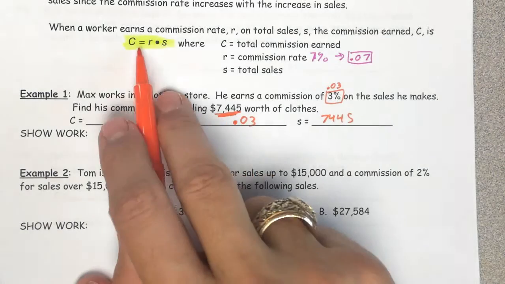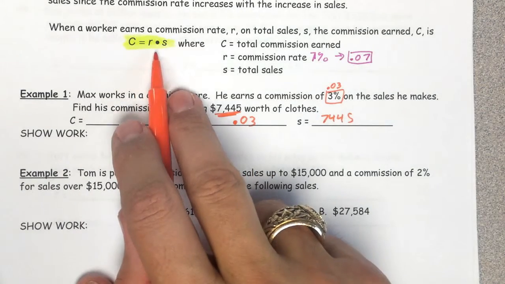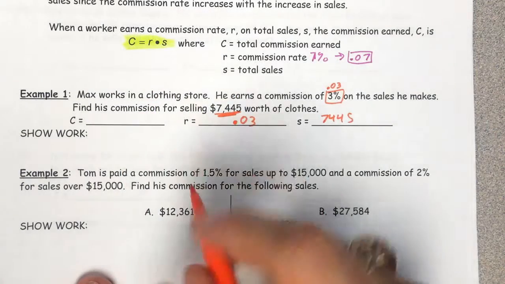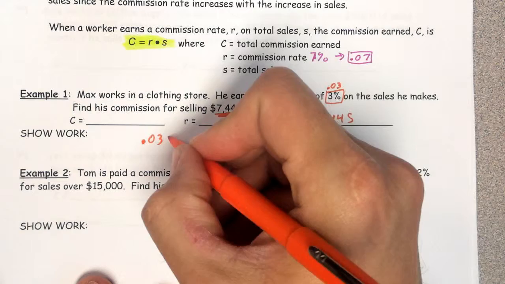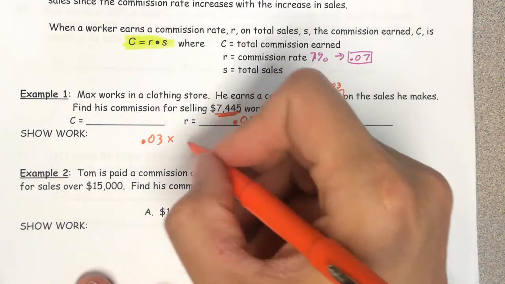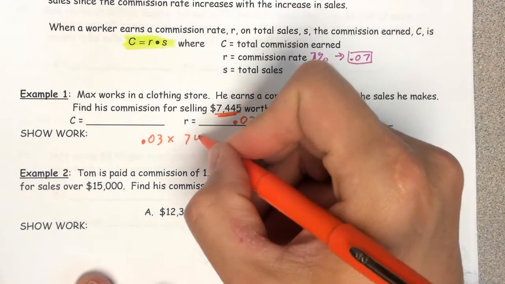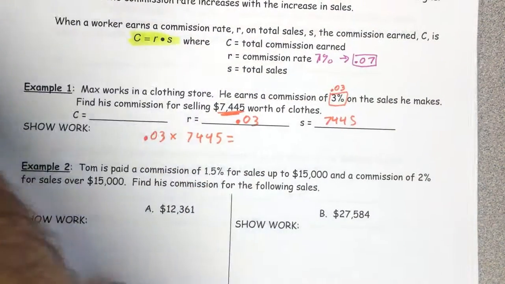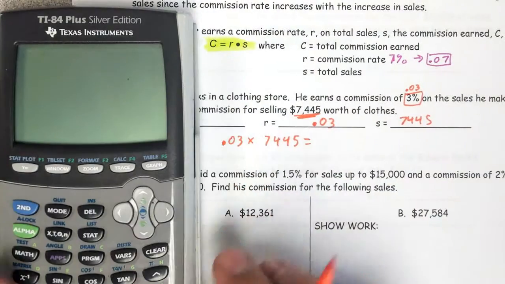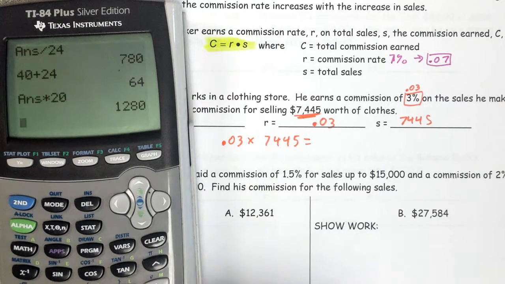Let's show our work. My commission is equal to R times S. R, my commission rate, 0.03, times my total sales, 7,445, and that's going to equal our C. Let's pull our trusty calculator out.